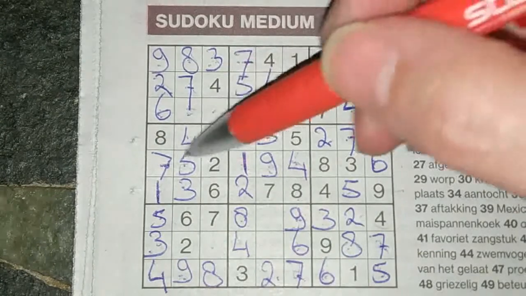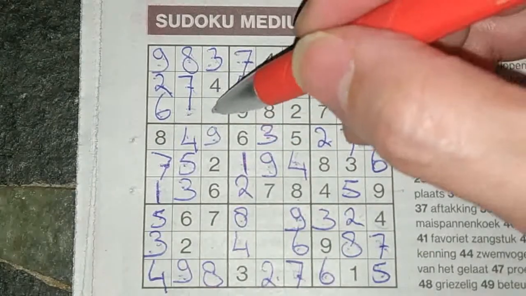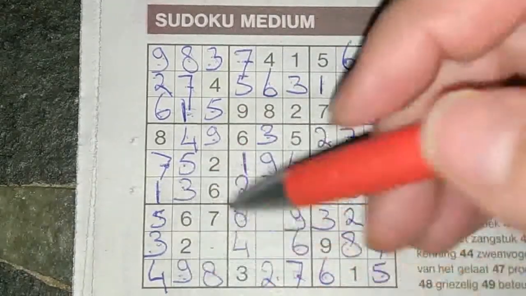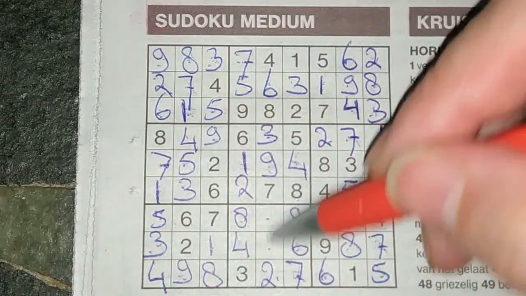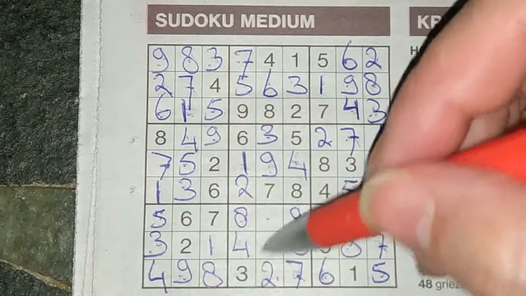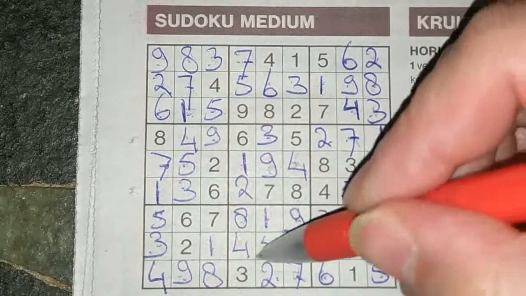two missing numbers in this big square for the numbers 5 and 1. We have a 5 here, so no 5 there. 5 should be here and a 1 goes there. One missing number in this big square for the number 1. And the last two numbers of this big square for the numbers 1 and 5. We have a 1 here, no 1 there. 1 should be here and a 5 goes there.